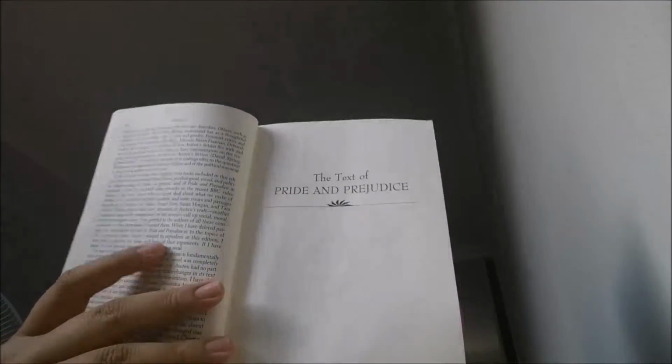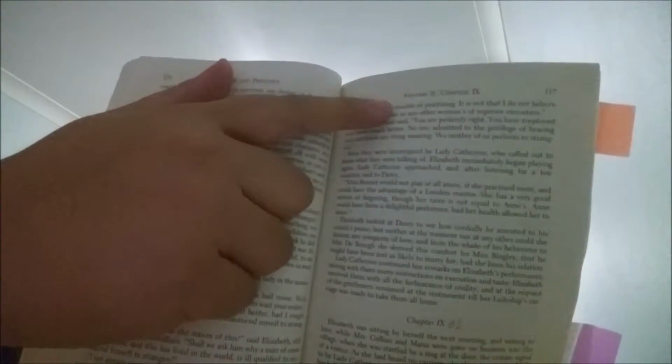And here is the start of the text of Pride and Prejudice. The book is also separated by chapters. This is chapter 1, and the next page is chapter 2. Some of the chapters are also separated by volumes, depending on the chapters.